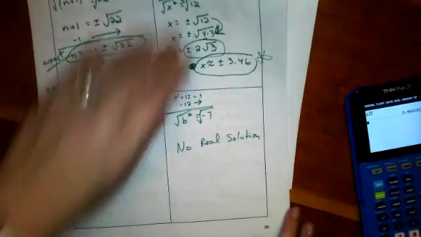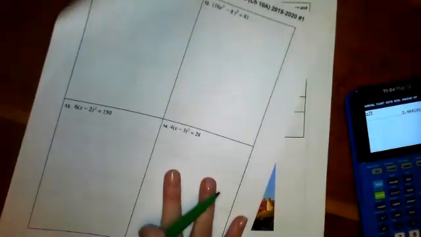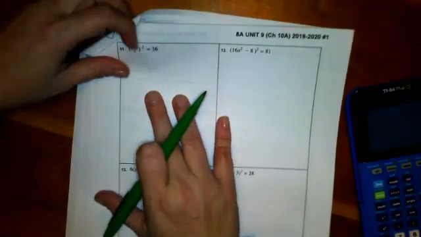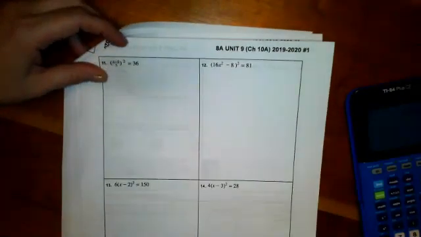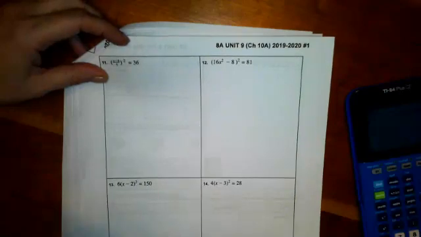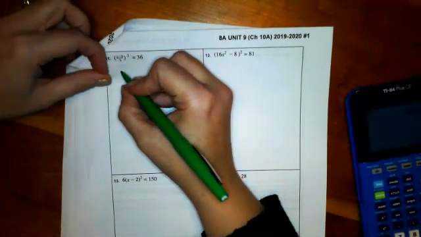Okay, let's go on to page 57, moving right along. Let's see how much we have left here. Oh, we're in the home stretch. Okay, excellent. What do we have here? (x minus 4) over 5, squared, equals 36. So we would know right away that we have a square, so I'm going to go ahead and rewrite it.